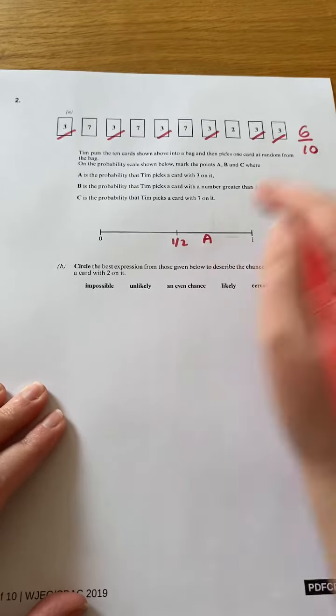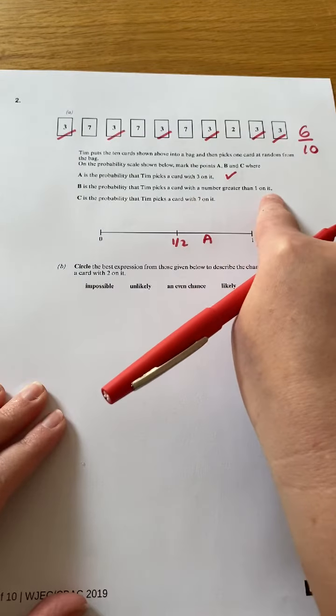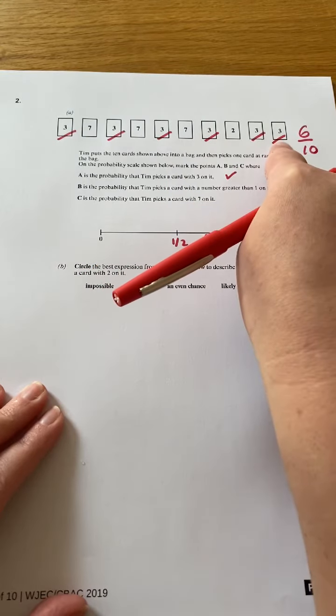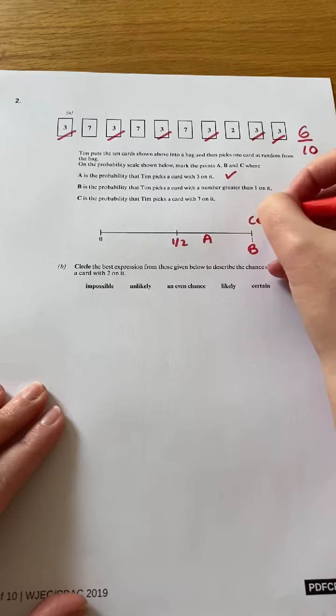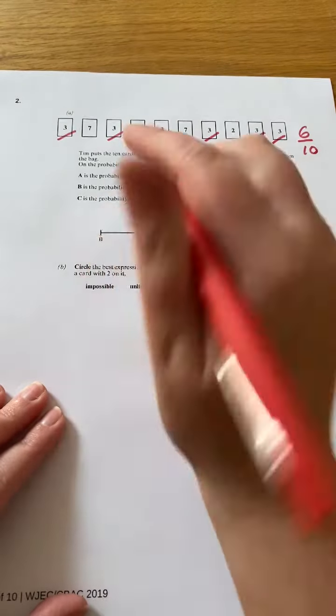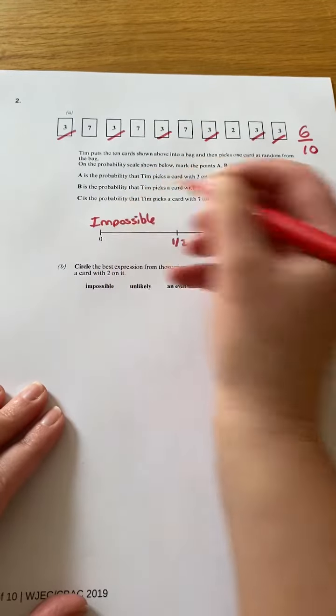It's likely. Okay, so we've done that bit. B is the probability that Tim picks a card with a number greater than 1. Now, if we look at all those numbers up there, they're all bigger than 1, which means that's certain. So that's on the B part. 1 is another way of saying certain, which then implies 0 is another way of saying impossible. That's on the other end of the scale. It can't happen at all.